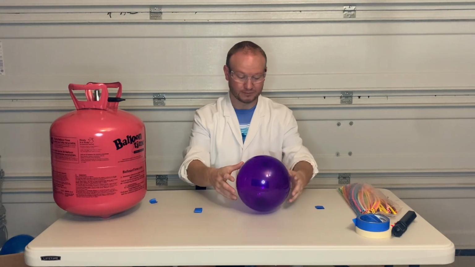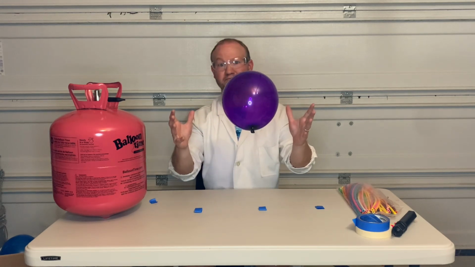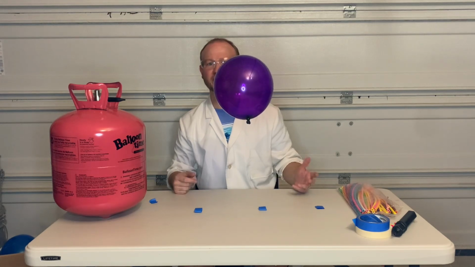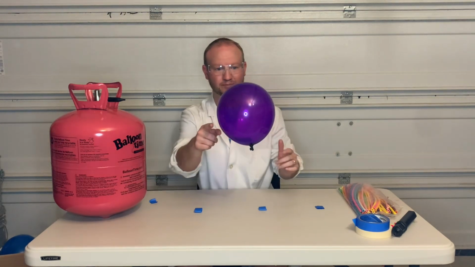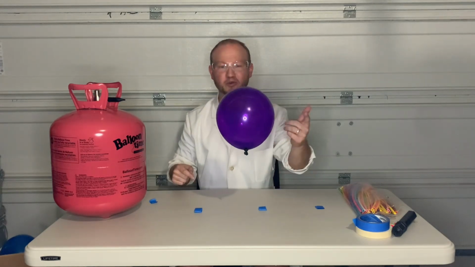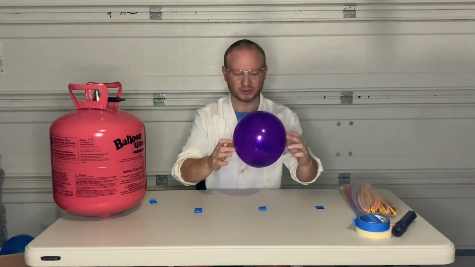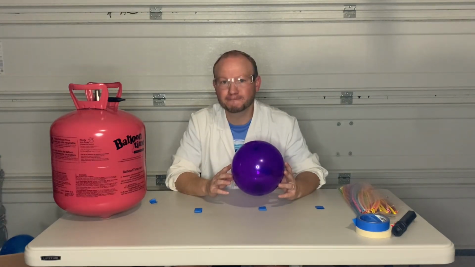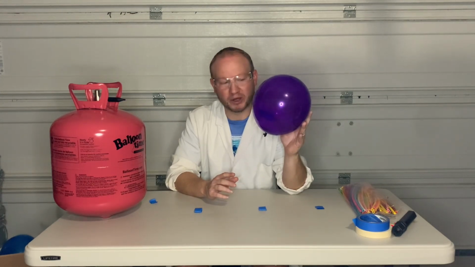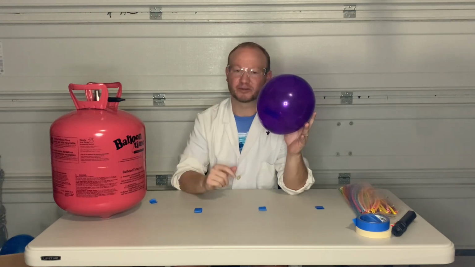Now, what about this balloon? It's not going up or down. It's just hovering in place. I can actually play with it back and forth and have it just move about. So what's the deal there? Not up or down. So what does that mean? Take a moment to think about it. Are you ready? The answer is it is neutrally buoyant, or in other words, it is the exact same density as the air that's around us.